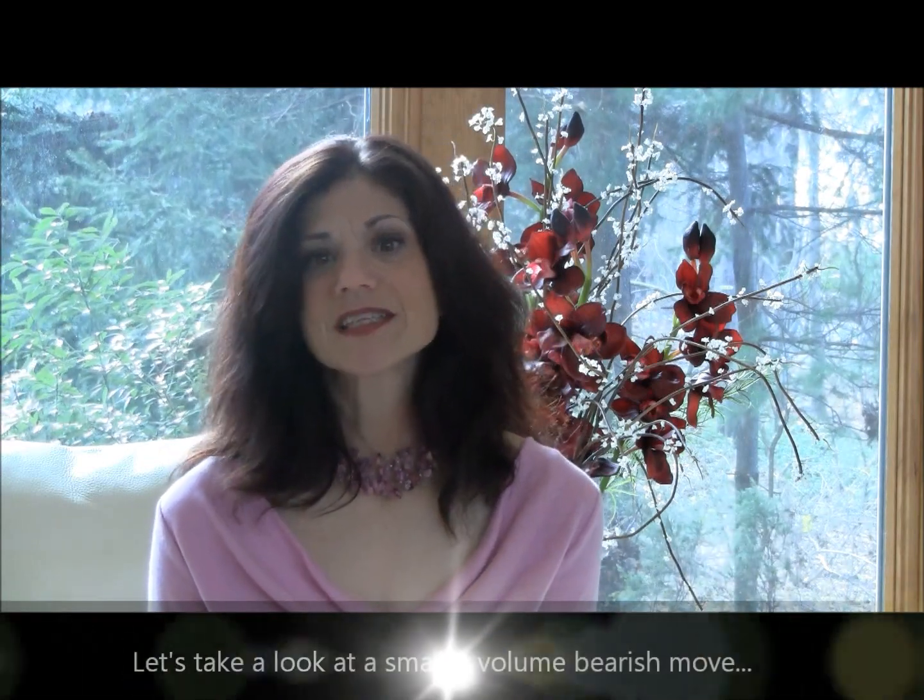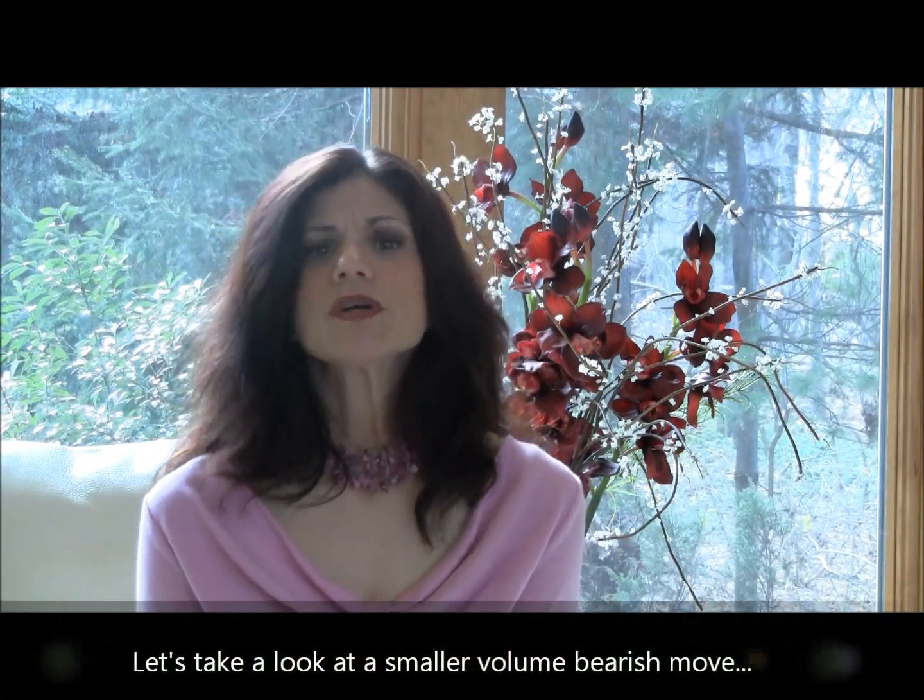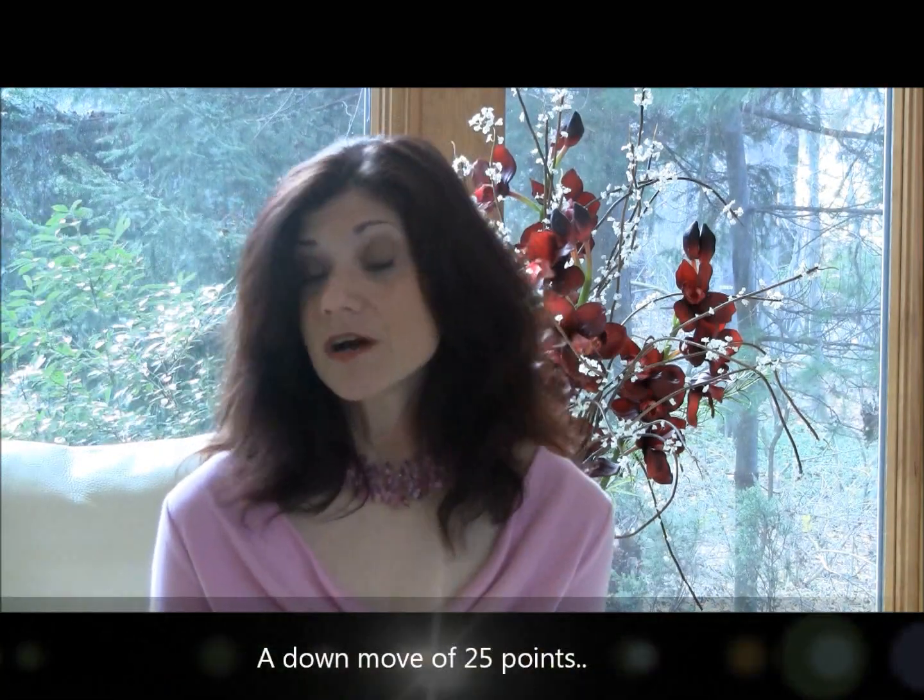Now that we know the worst case bearish scenario, let's take a look at a smaller volume bearish move. We'll consider strike prices that are 25 points above the 1500 strike price, which will represent a downward move of 25 points, or a little more than 1.5% from the market level at inception, 1490. Just to refresh our memories about the process, we sold the October 1500 call and bought the November 1500 call on Friday, October 19th. The S&P market settled at 1506.